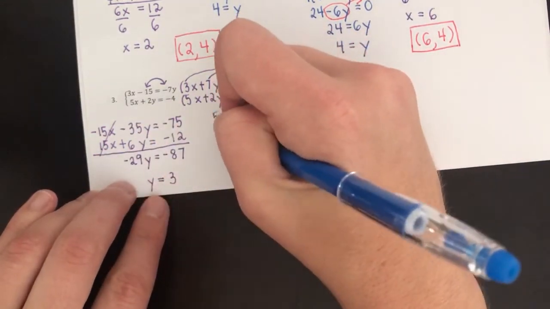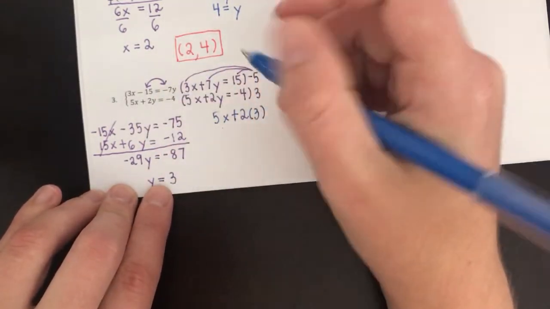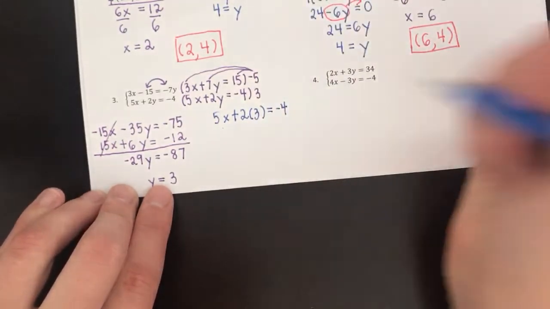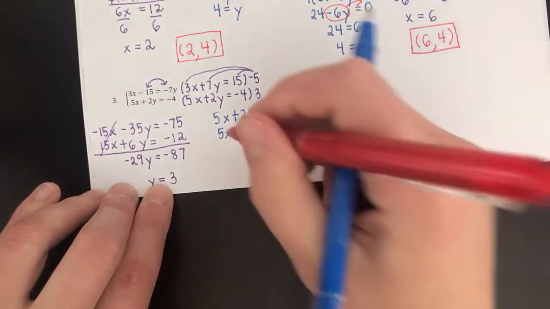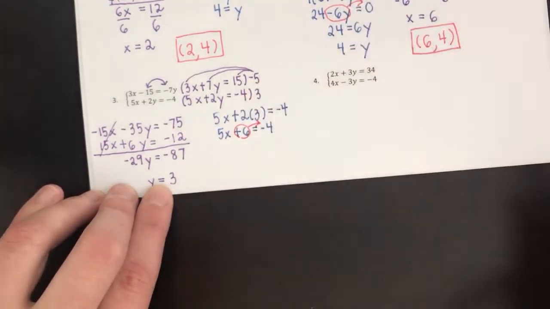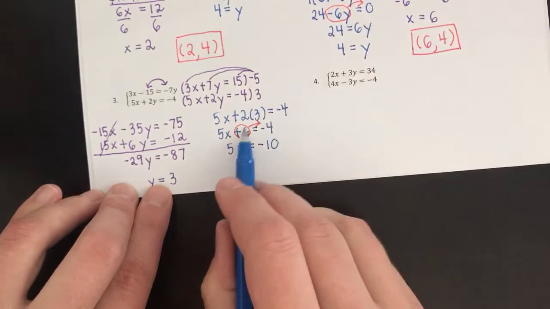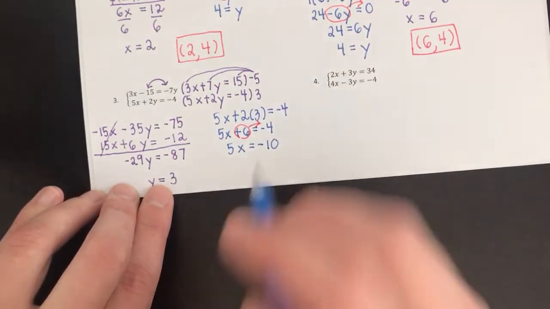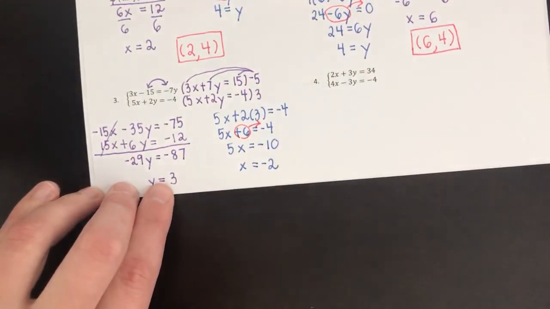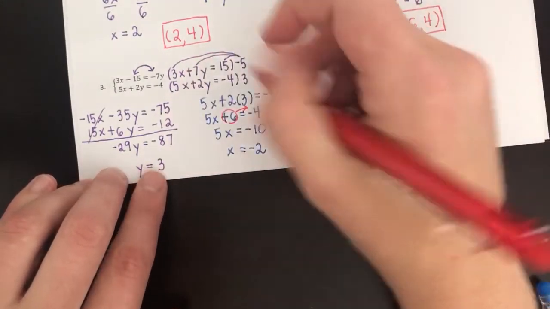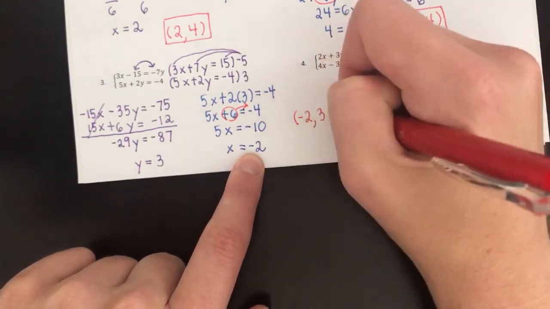In this case, I would have 5x plus 2y, y is 3, equals negative 4. Okay, so 5x plus 6 equals negative 4. I'll move that 6 across the equal sign. So 5x equals negative 10, right? Because that would become a minus 6, and negative 4 minus 6 would be negative 10. Divide both sides by 5, I'd get x equals negative 2. So our coordinate of intersection for these two lines would be x first, negative 2, comma 3.